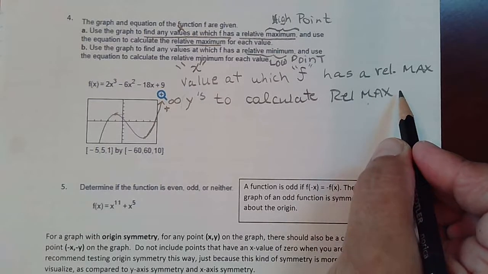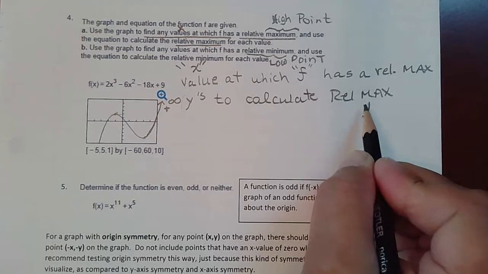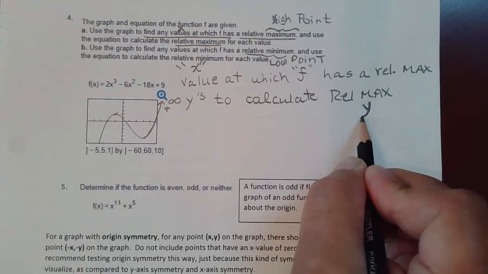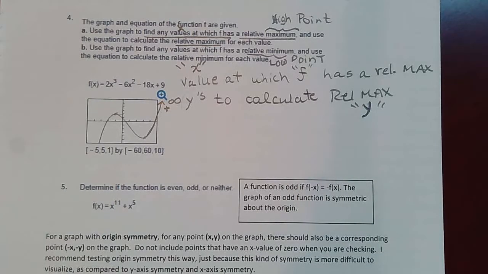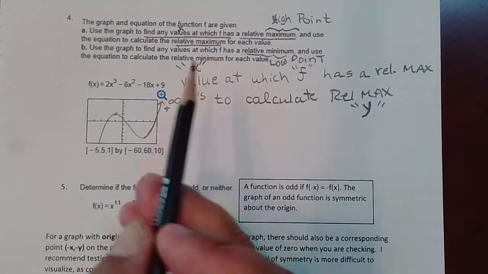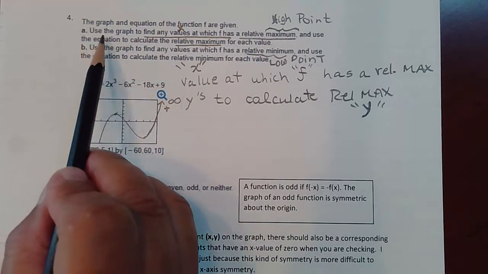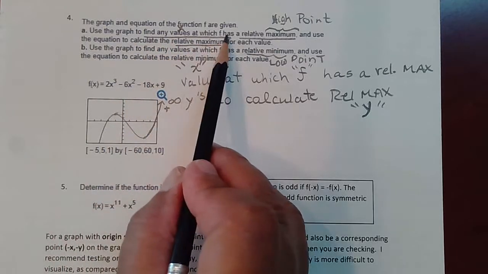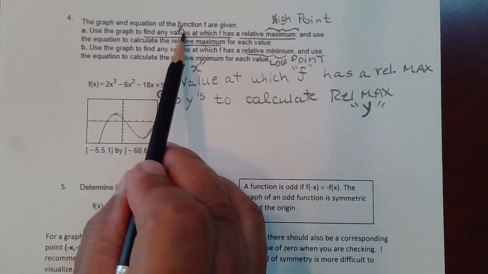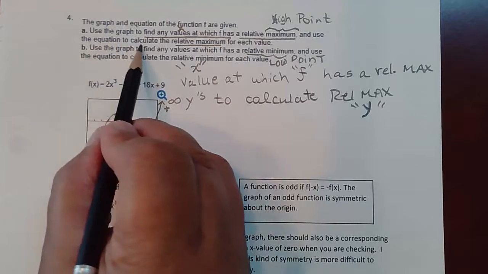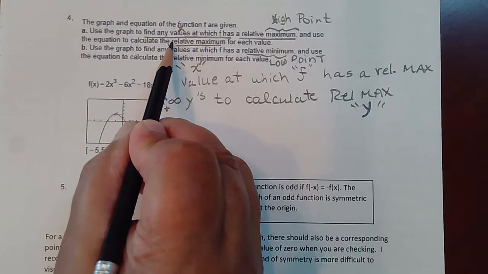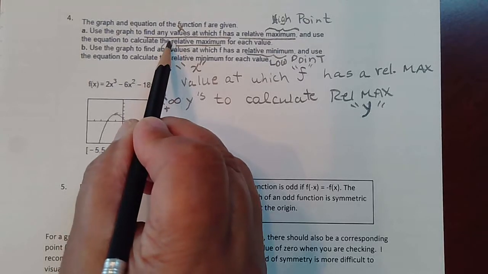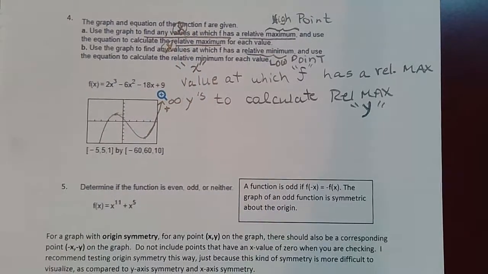And I guess I could just put that right here. So you are to read the question, the front portion of the question and the back portion of the question, and notice that the wording is different up towards the front of part A as well as part B. It'll say, find the values at which the relative max occurs. They're talking about the X. Then when they say actually calculate the actual relative max, that's when they're talking about the Y partner that goes with this X partner.